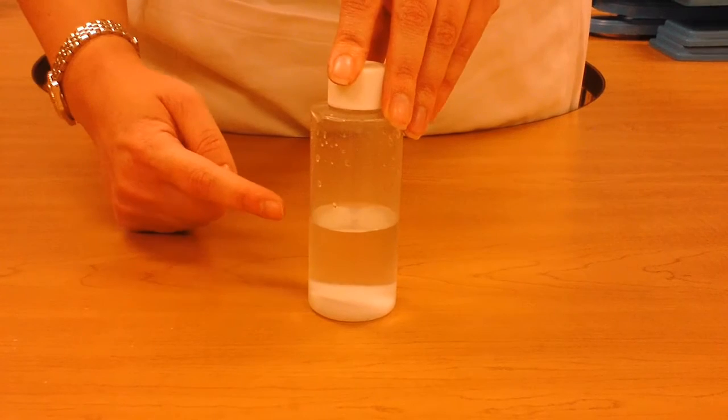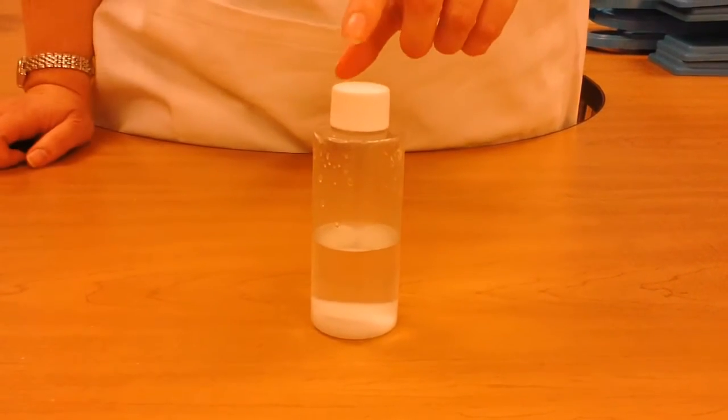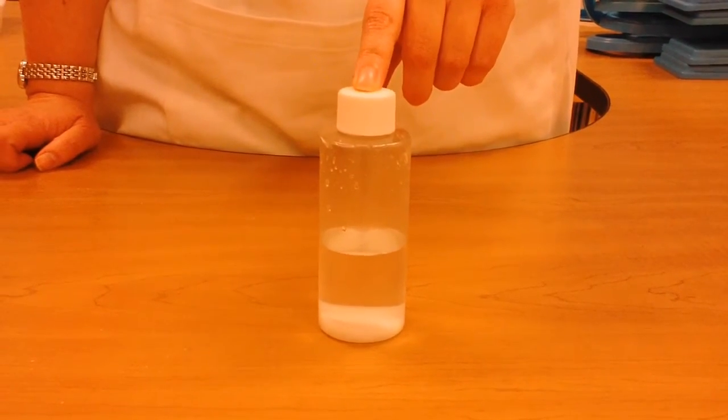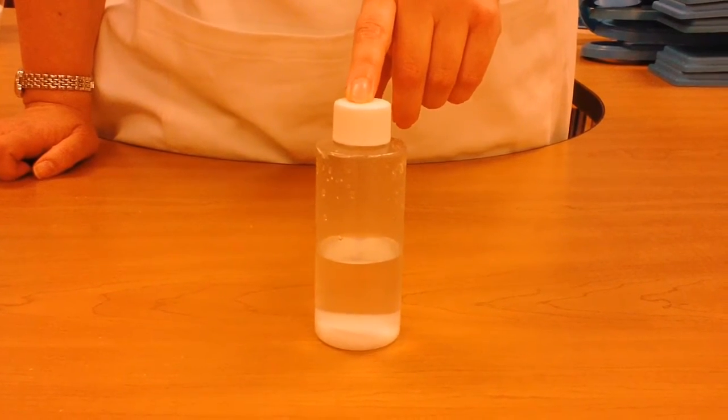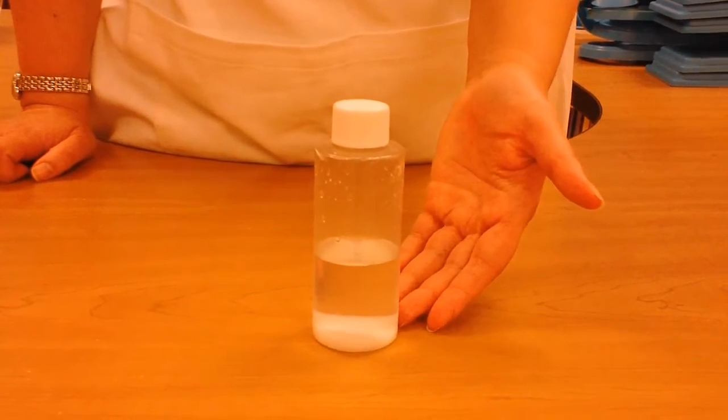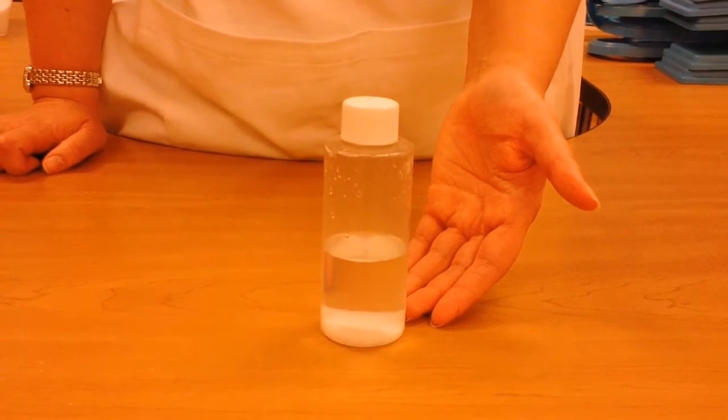The concentration has increased all the way to the point where this is now saturated. When it is saturated, the concentration can't increase anymore, and the salt can't dissolve anymore, so it sits on the bottom.